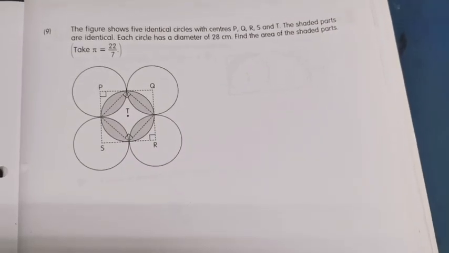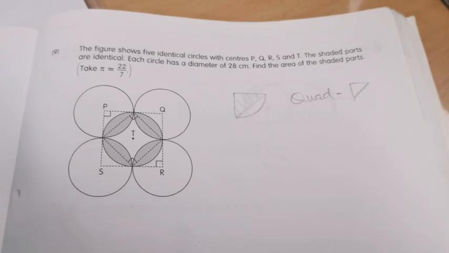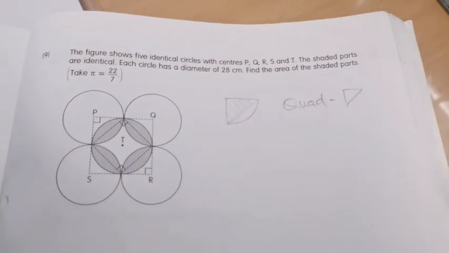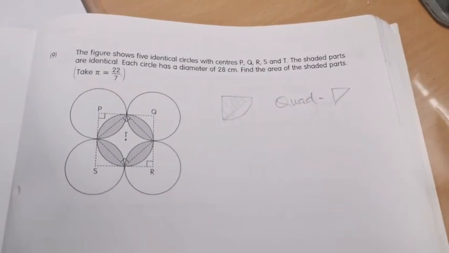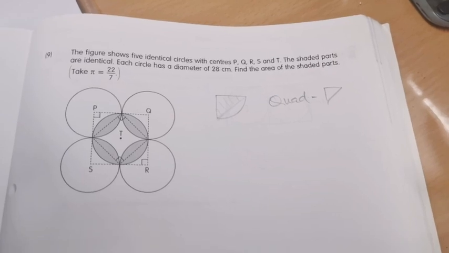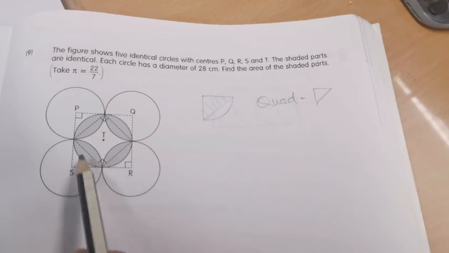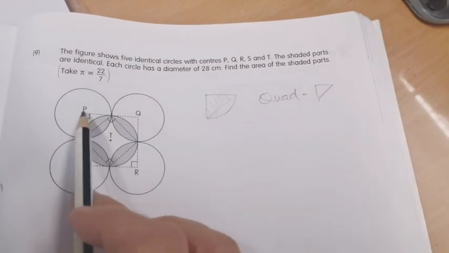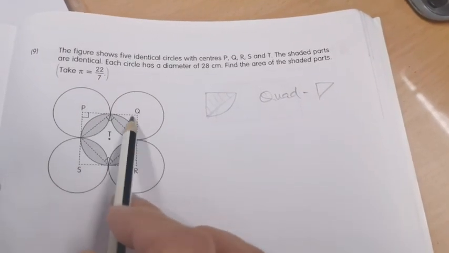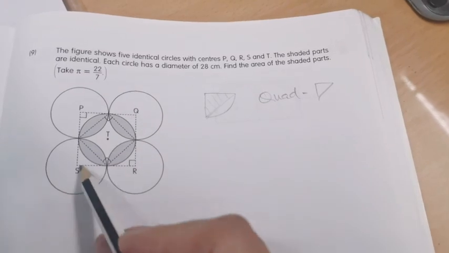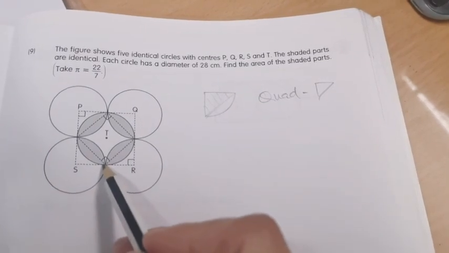Okay, question number 9. Let's continue on question 9. This is a question with 5 identical circles. Diameter is 28. So meaning this side also 28. So the radius will be 14.